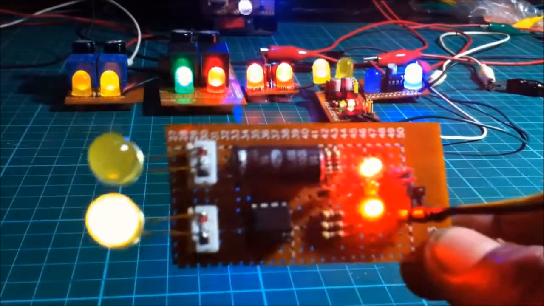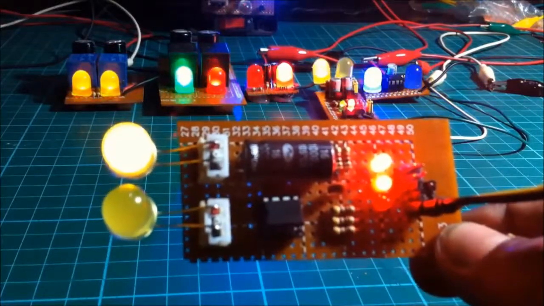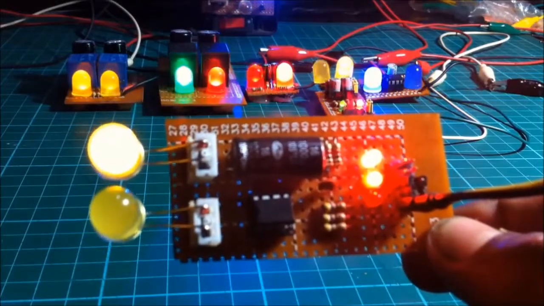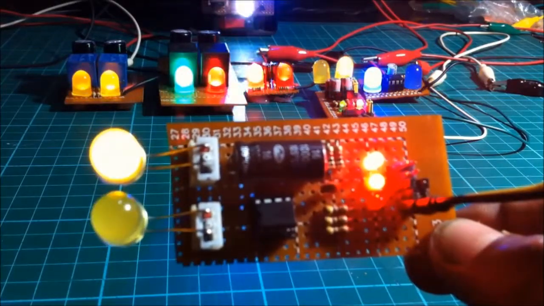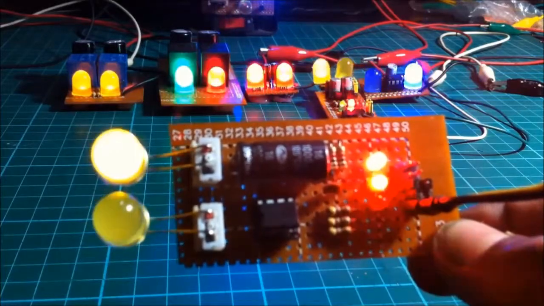So let us now see the circuit diagram of this NE555 timer to analyze the current flow and the design of the circuit. If you are interested, let's move on.